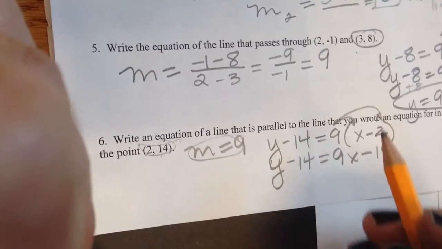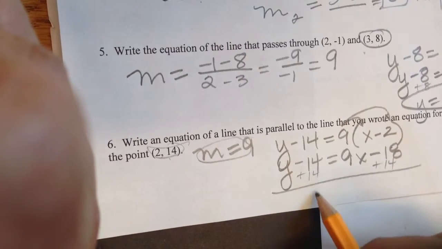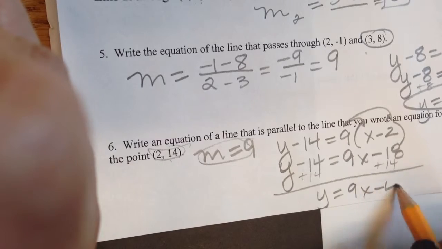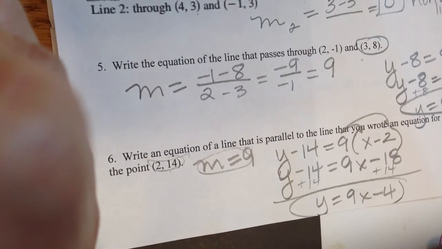Point slope form is reasonably easy to put things into, but it just doesn't give us a lot of information in the end. It doesn't give us a lot of information until we go, that's going to be -4, until we go and simplify it down to slope-intercept form.